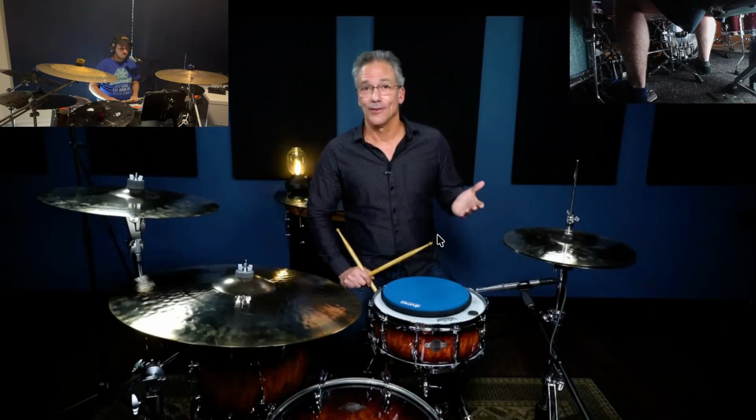All right, so that's 5-stroke rolls. That's a couple of cool exercises you can practice with. Master these rolls, master the 5-stroke roll. You're going to use it in a lot of different drum set applications: on the hi-hat, snare drum, the toms, even on the rims. I've used 5-stroke rolls on all parts of the drum set. You're going to use this one over and over again.